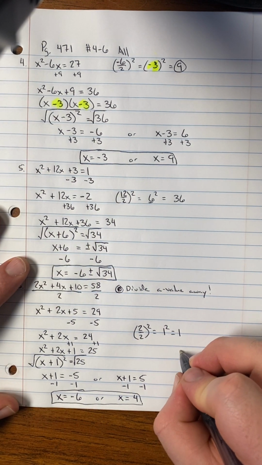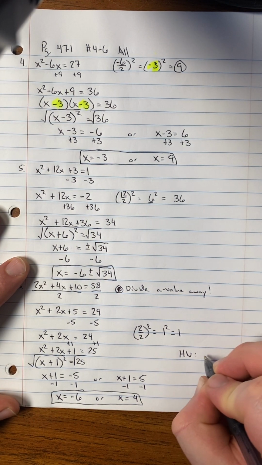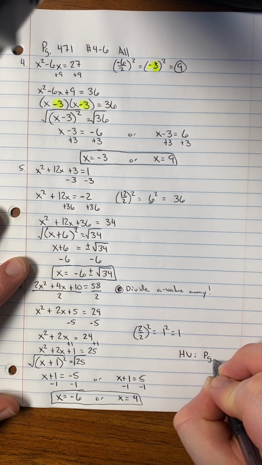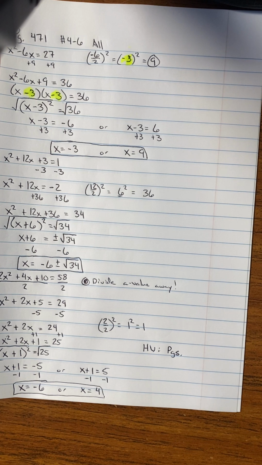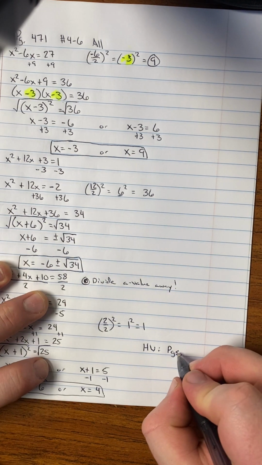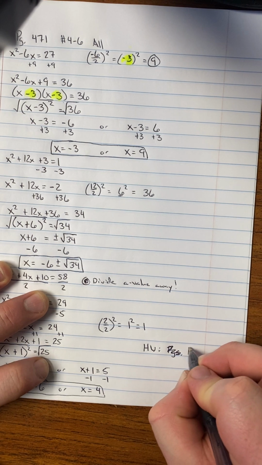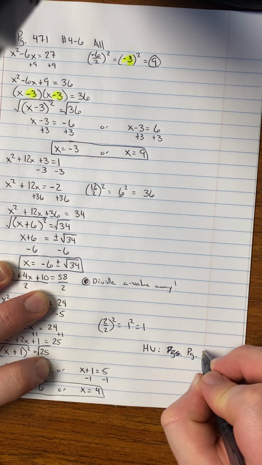All right, here's your homework. Your homework is pages, let's see. Should I give you guys a lot of homework? What do you think? Well, since I can't hear your answer, I'm just going to give you a lot of homework. So we're actually just going to do one page. This is page 472.